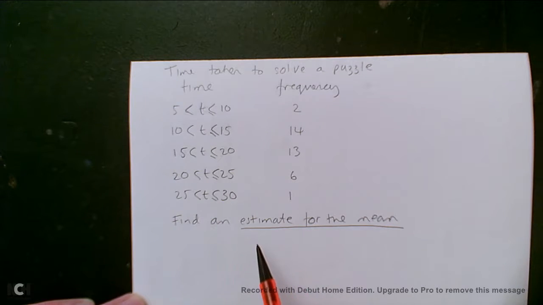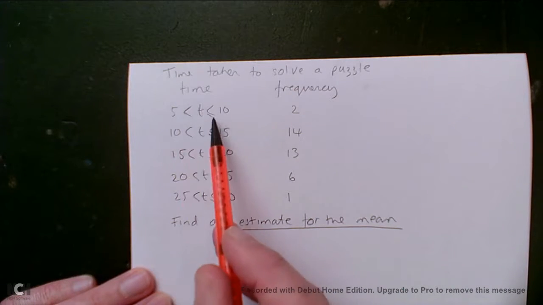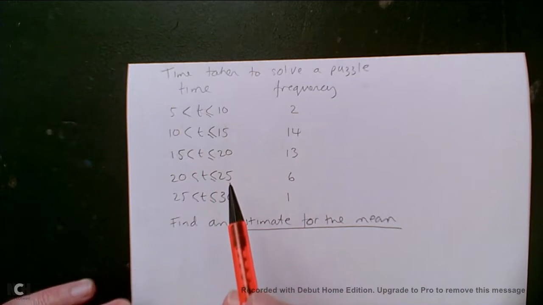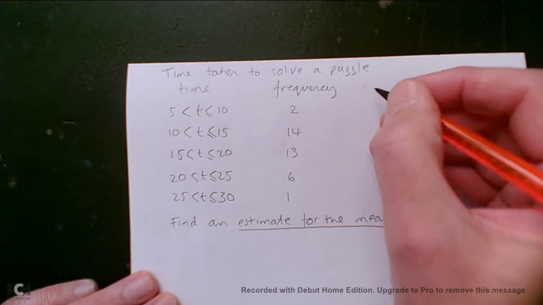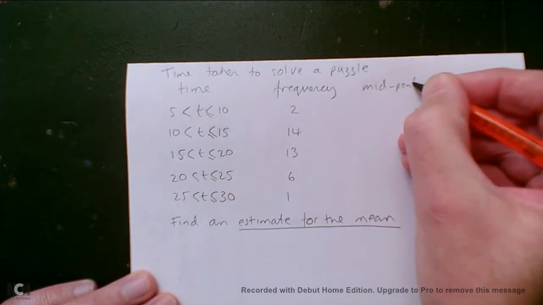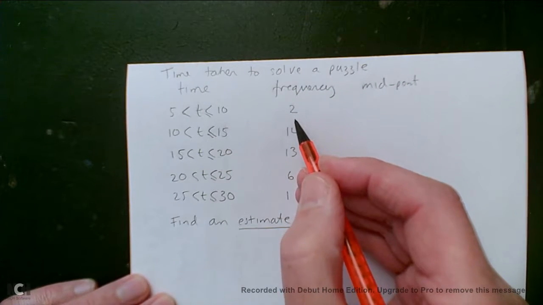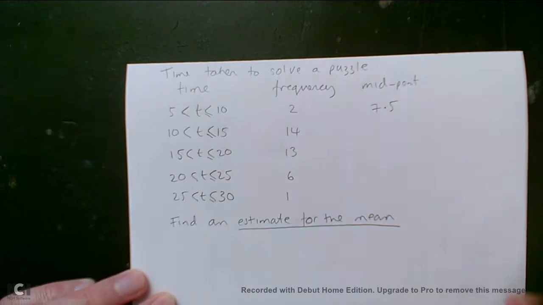So that is why when we find the mean, we can only estimate it, and that's why we use the word estimate. So the best thing we can do is, if there are 2 people who solve the puzzle between these times, the best estimate we can have is the middle of these. So we need to assume, and I'll write down midpoint here, we need to assume that these 2 people took 7.5 minutes to complete that puzzle.